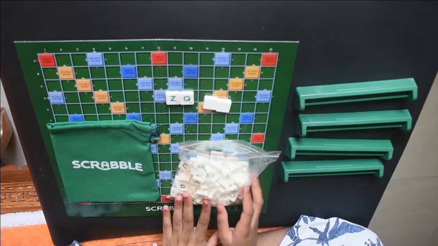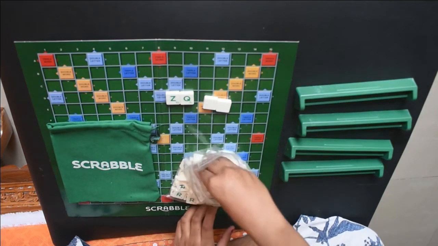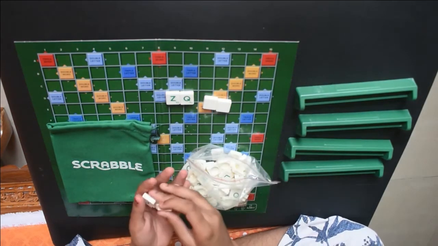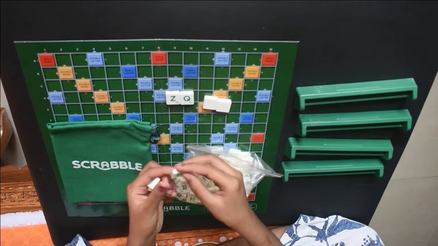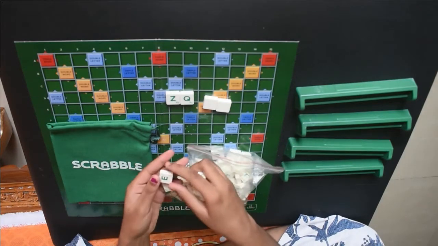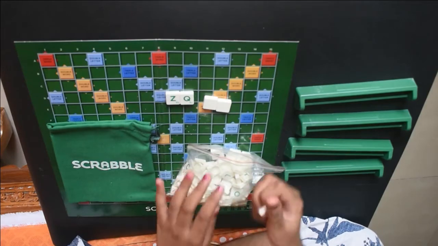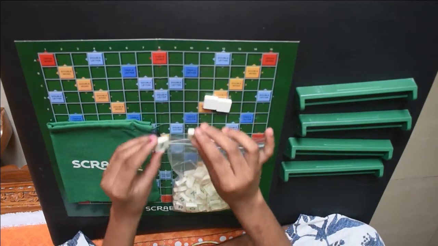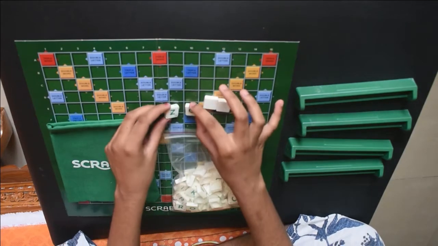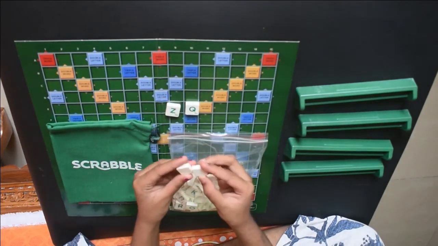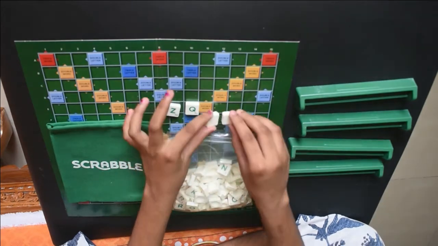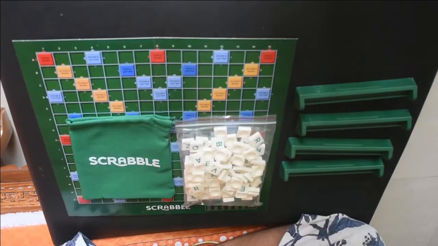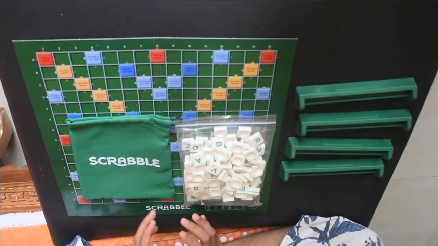In these 100 letter tiles, we have different point values. If you have observed here, we have B as 3 and U as 1, E as 1, H as 4 and so on. For the letters Z and Q, we have 10 as the point value. And for these blank tiles, we have 0 as the point value. So now let us see how to play Scrabble.